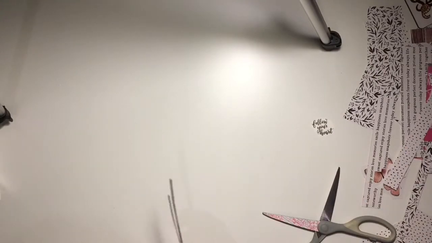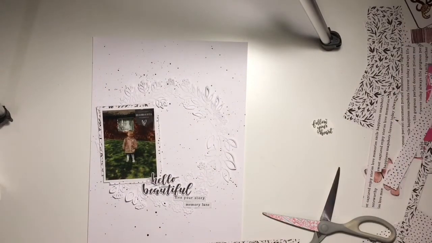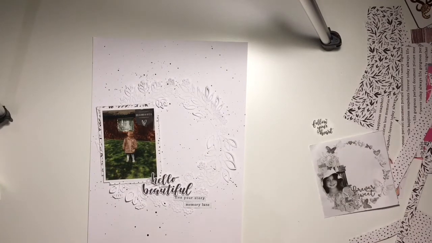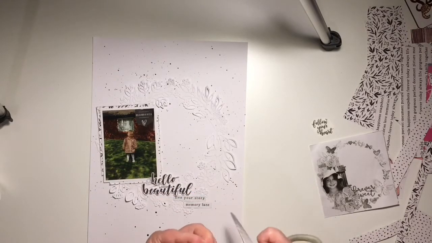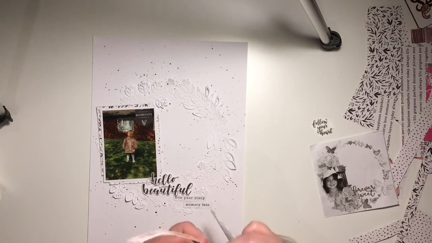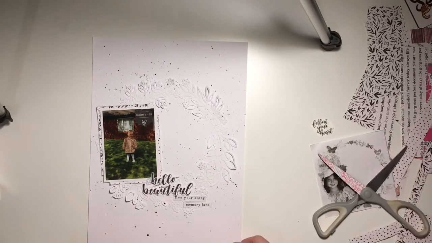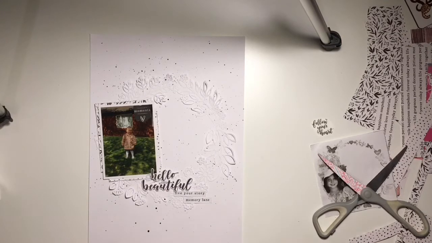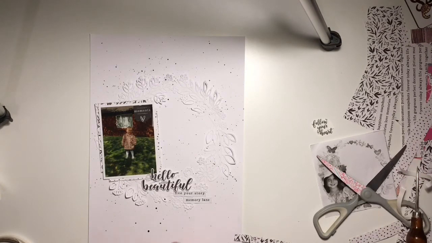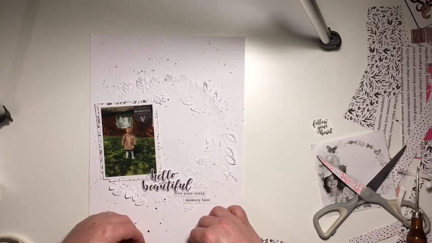In the original layout as well, there was a border around the entire layout. Now I don't have any pieces of paper in this collection big enough, so I decided to add a strip of pattern paper at the top and a strip of pattern paper at the bottom. I have distressed all the edges of my pattern paper. I just love the look of this, and I don't have a fancy distressing tool or anything like that.